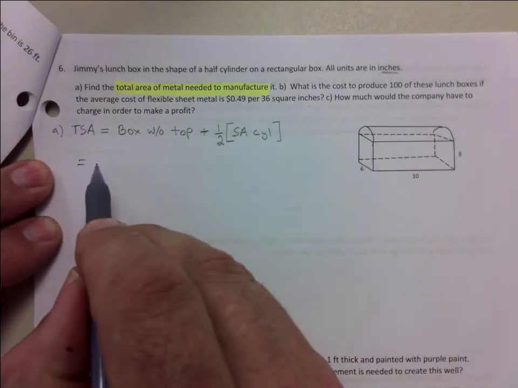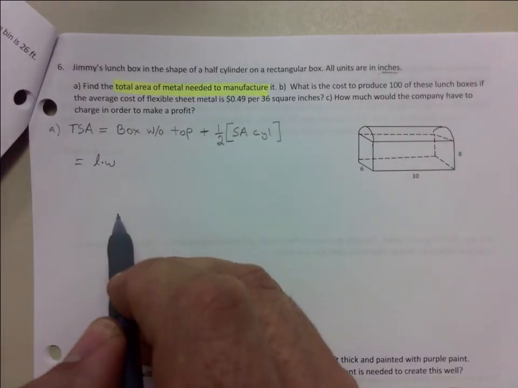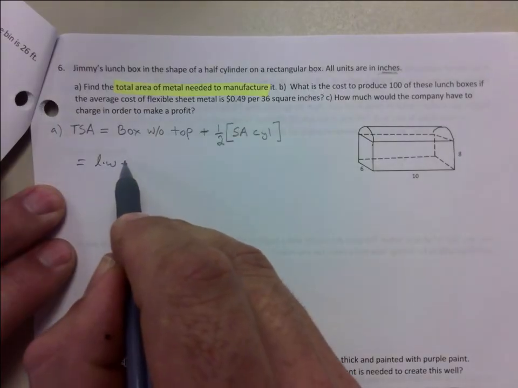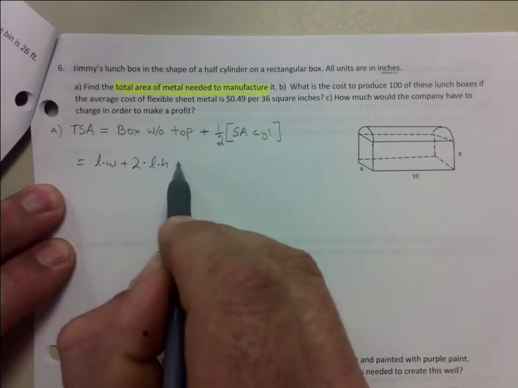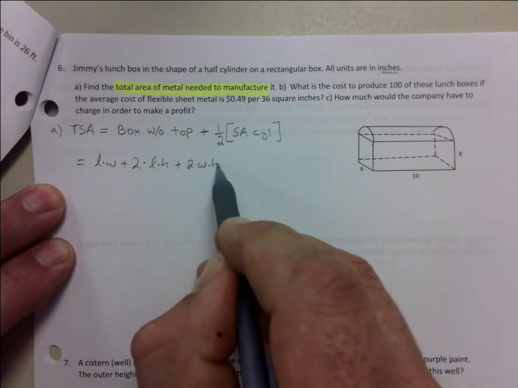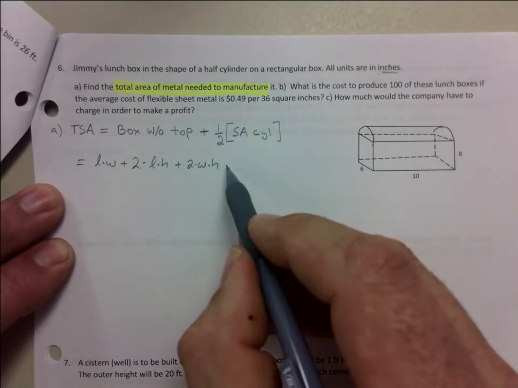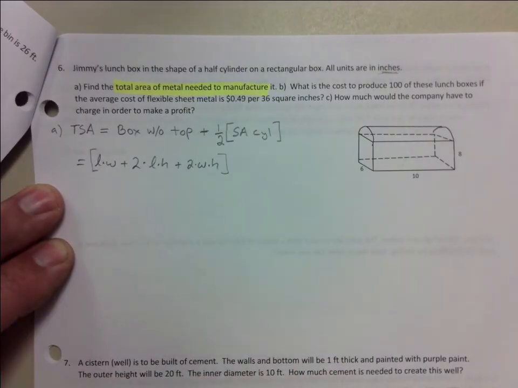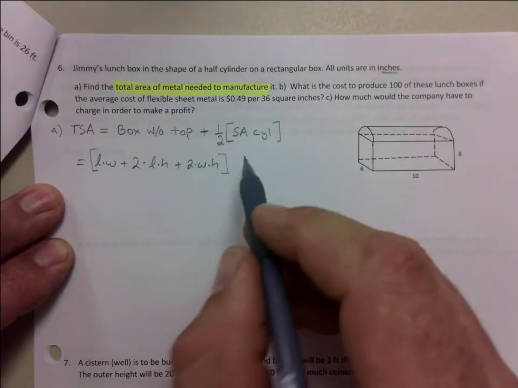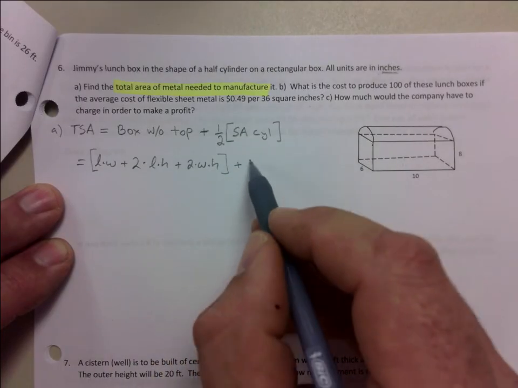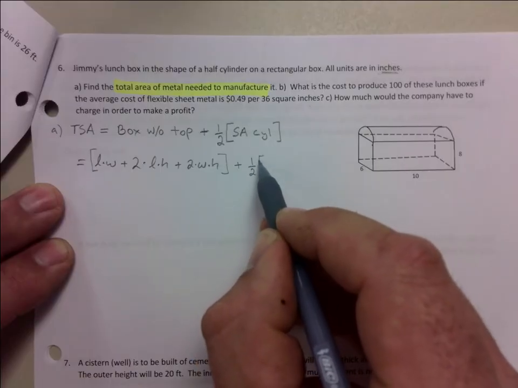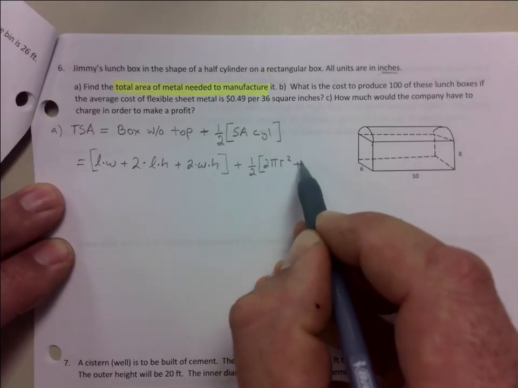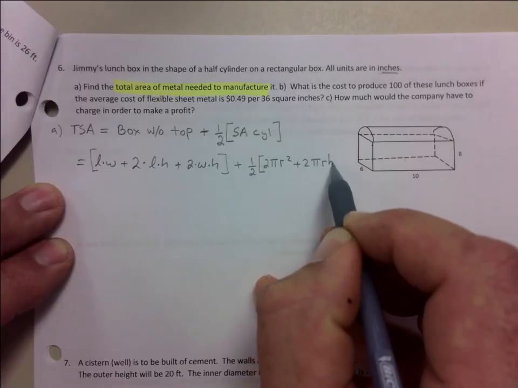Let's do the box. No top. So that means length times width, that's it. No 2 length times width. Just length times width, that's it. Plus 2 times length times height, plus 2 times width times height. So this is the box. You can square bracket that if you need to portion this off. Plus half of the cylinder. So that would be 2 pi r squared plus 2 pi RH.